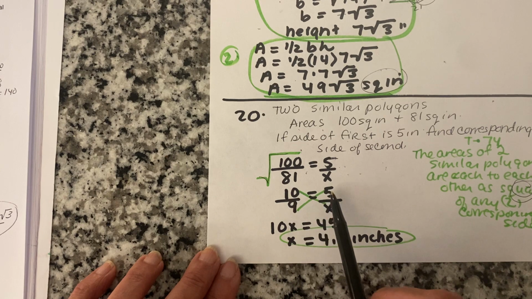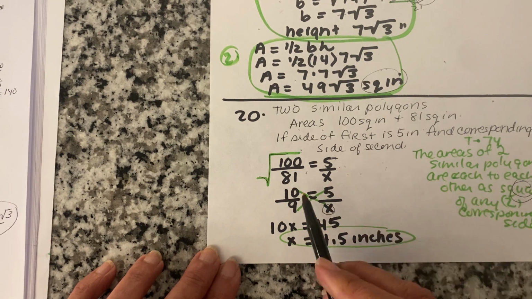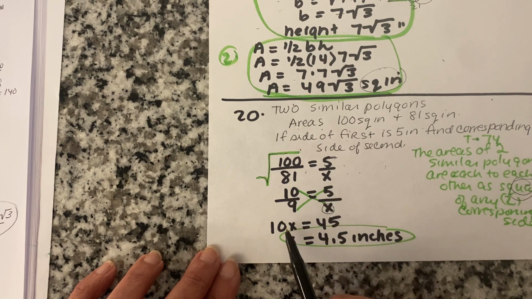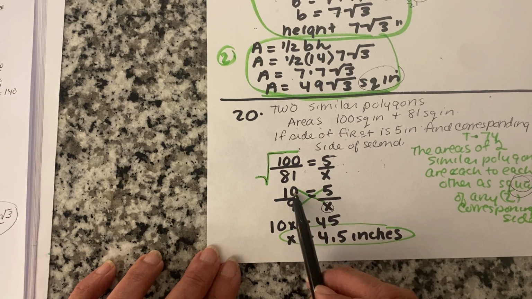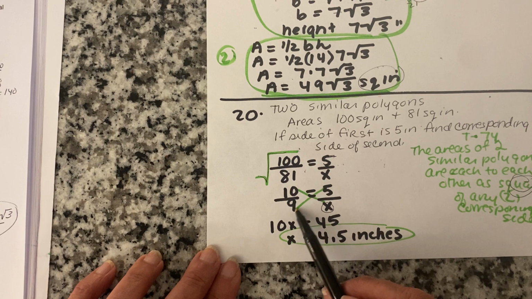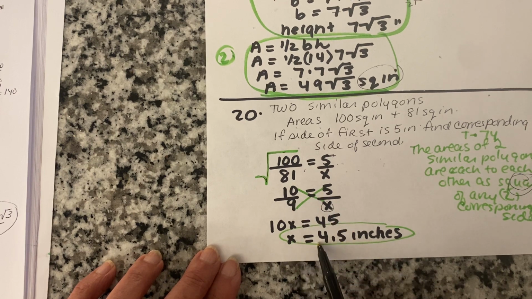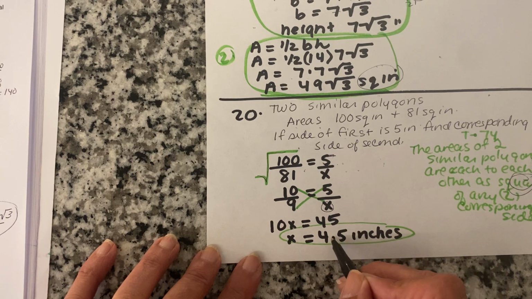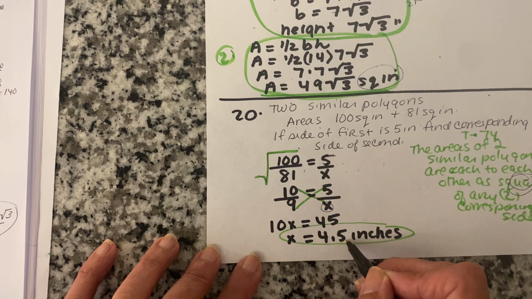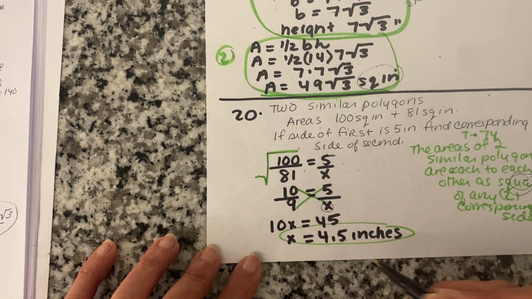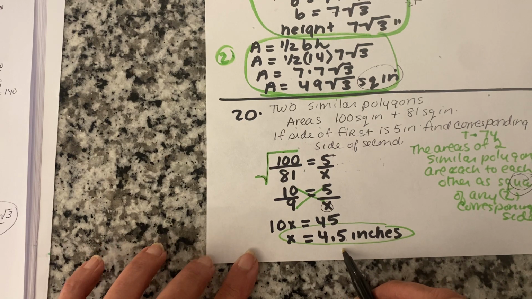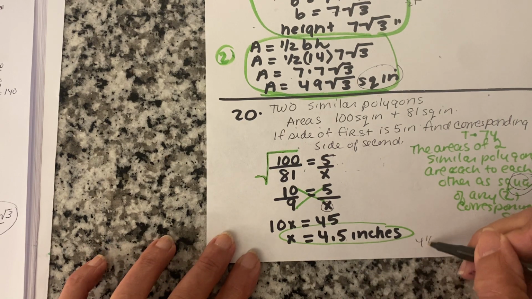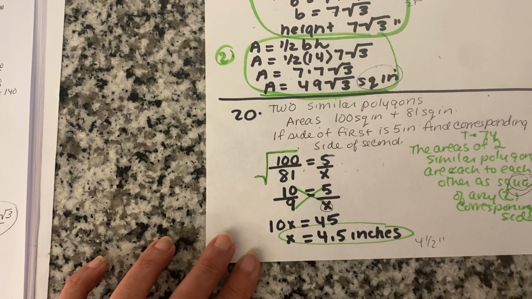10 over 9 equals 5 over what? This is the number we want to find out. So we can do the cross multiplying to find that number. So 10 times x equals 45. So to get rid of the 10, we're going to take 45 and divide it by 10. I just moved the decimal point over. We get 4.5 inches as the answer.